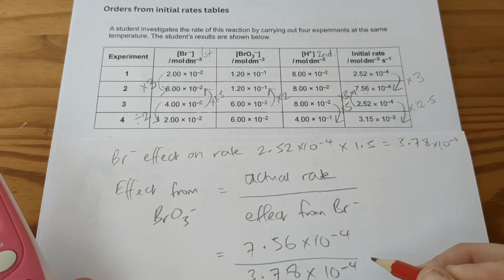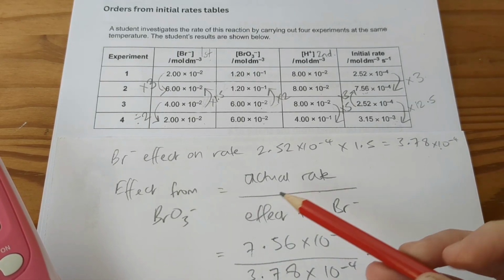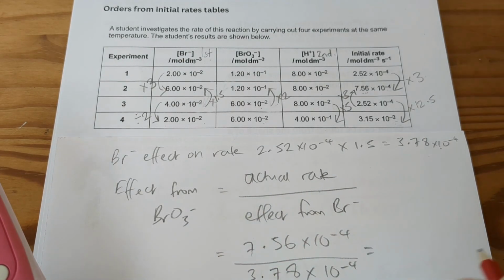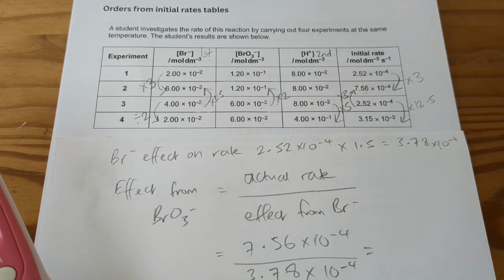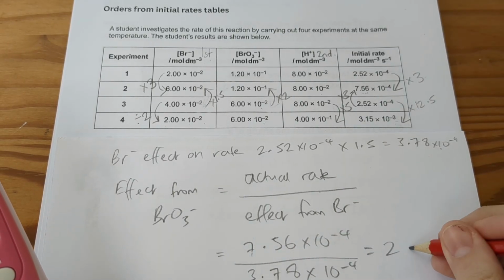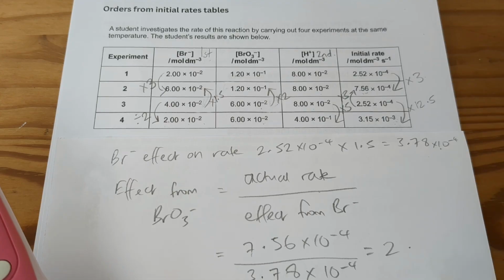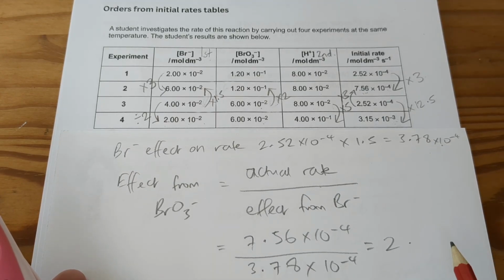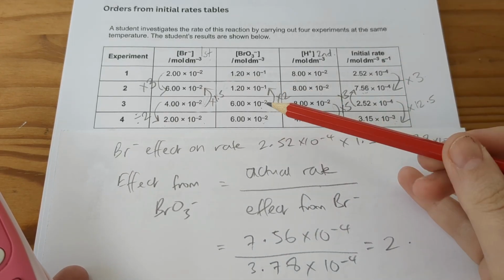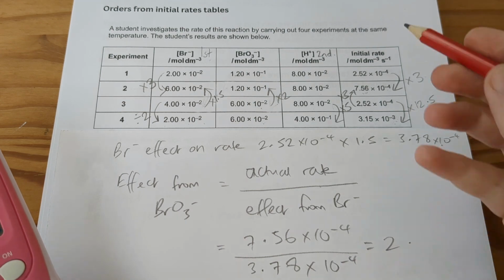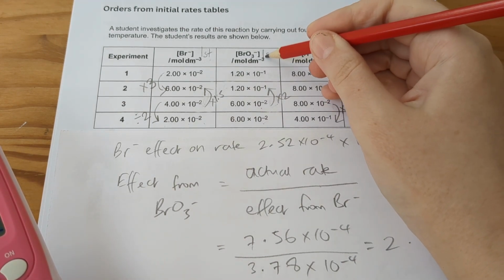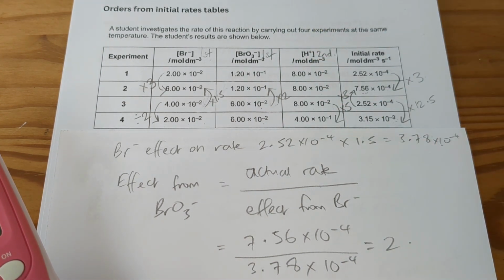And whatever number we get as our answer is what the bromate is doing to the rate, and then we can work out its order. 2. So the bromate is causing the rate to increase by a factor of 2, and if we look at what the bromate's doing, it's also increasing by a factor of 2. So the bromate is first order.